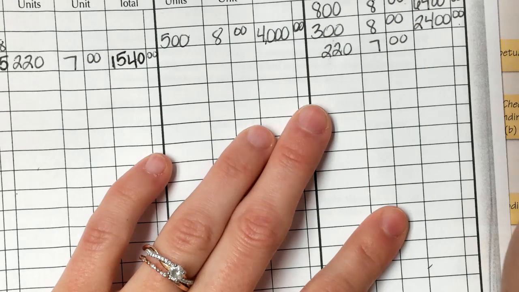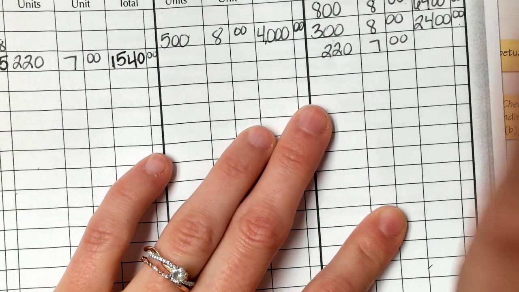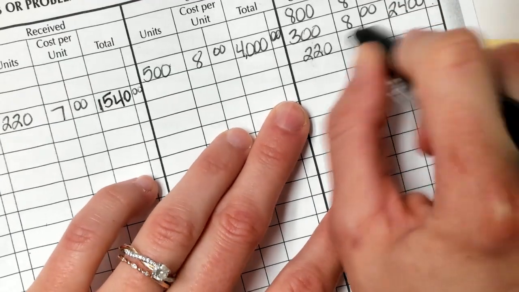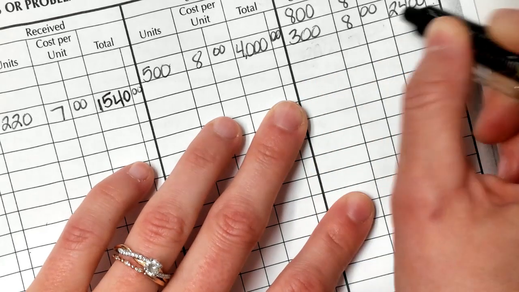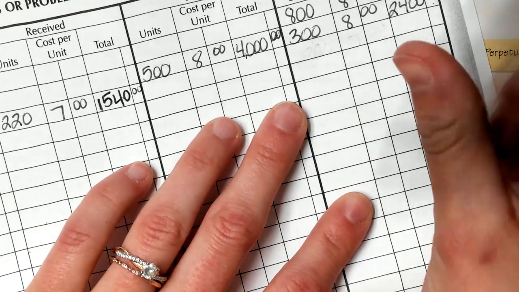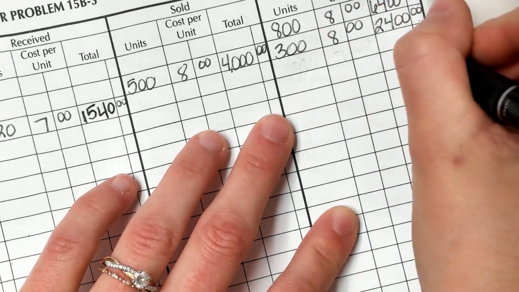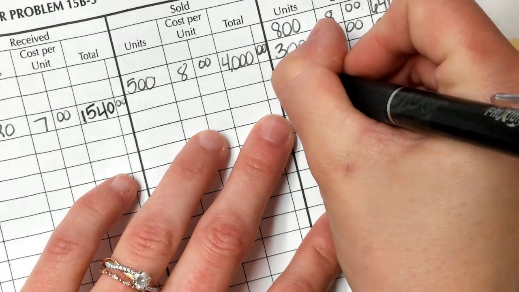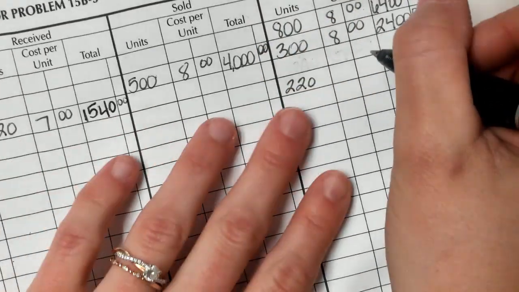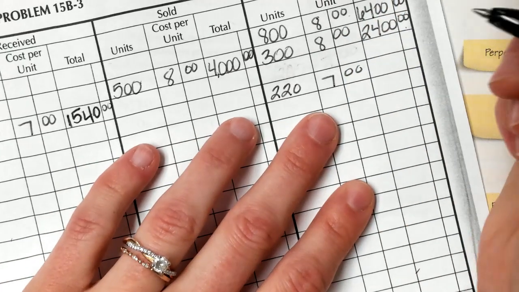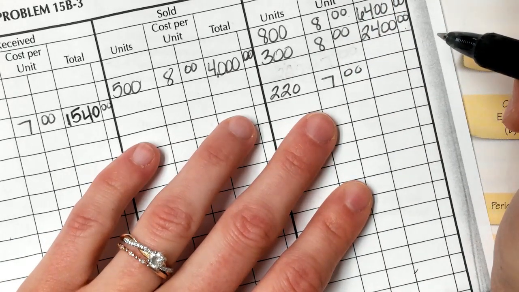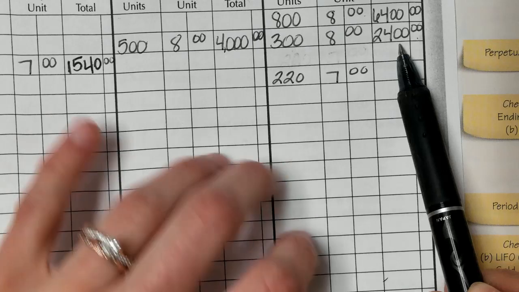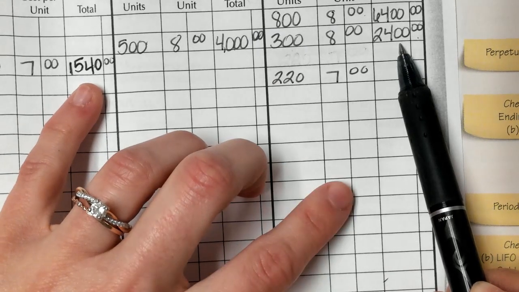Actually, that's not true. I've led you astray. Hopefully you're not using a pen. I know there's one of you in here who likes a pen. Skip this line. Okay? Leave that blank. Down here we're going to do our 220 units at 7 apiece. And we're going to add the total here. So we'll take the 2,400 and add it to the 1,540.